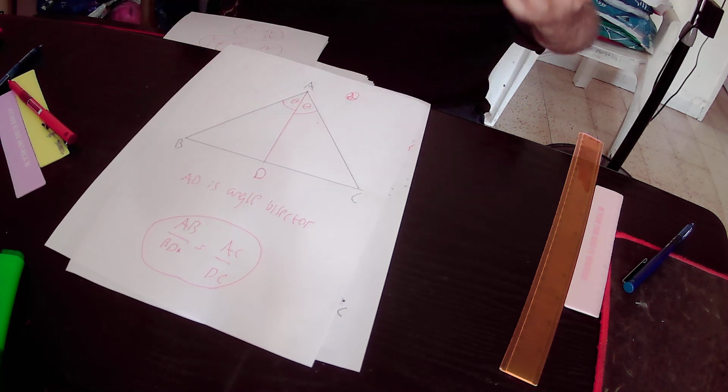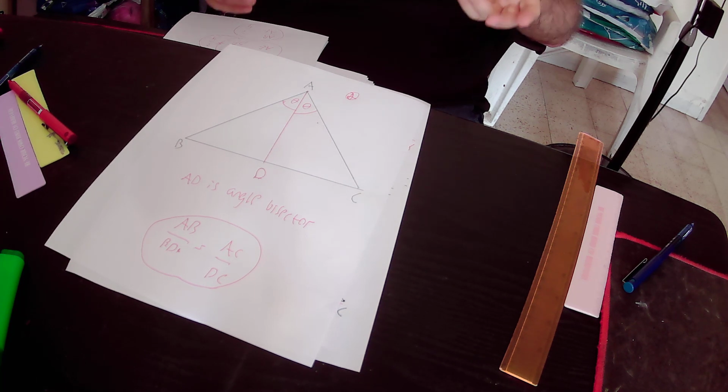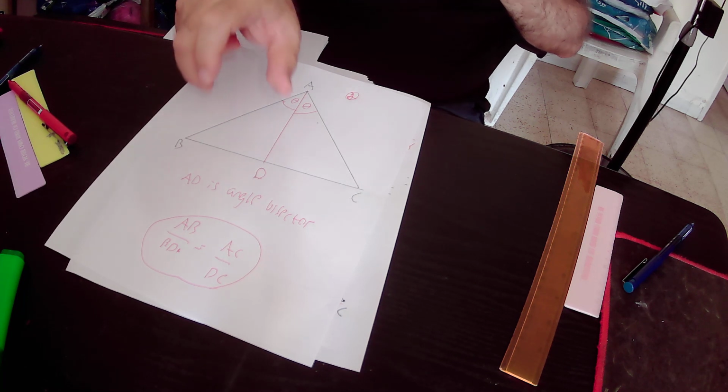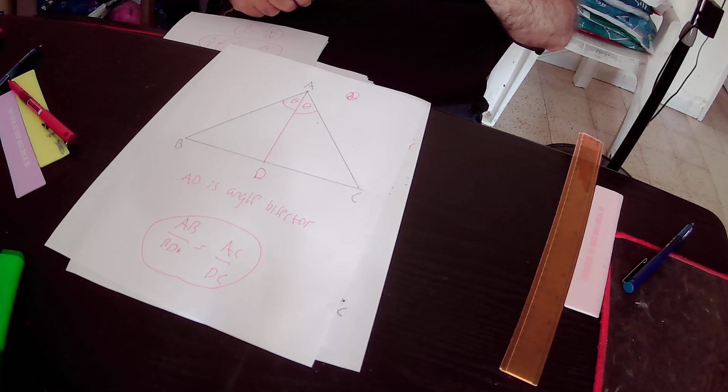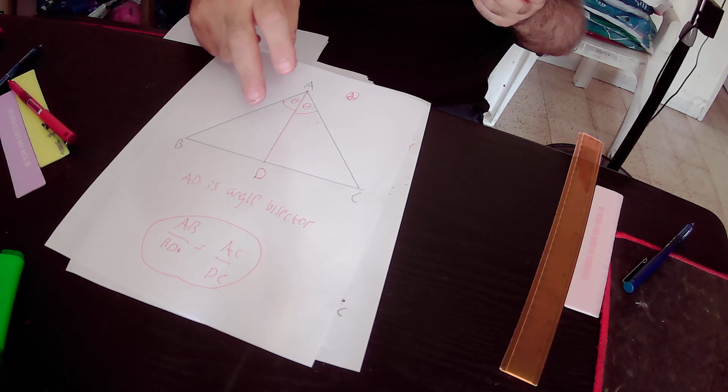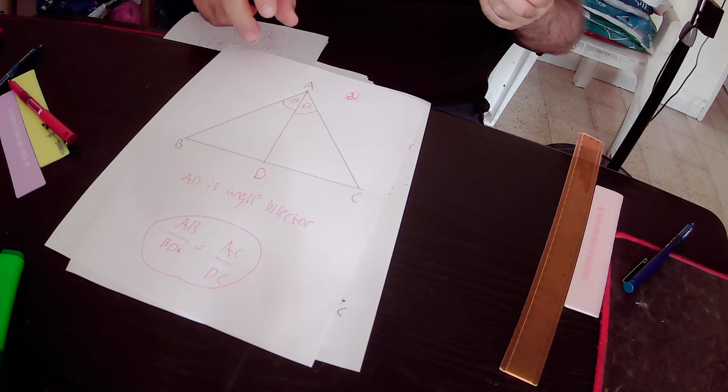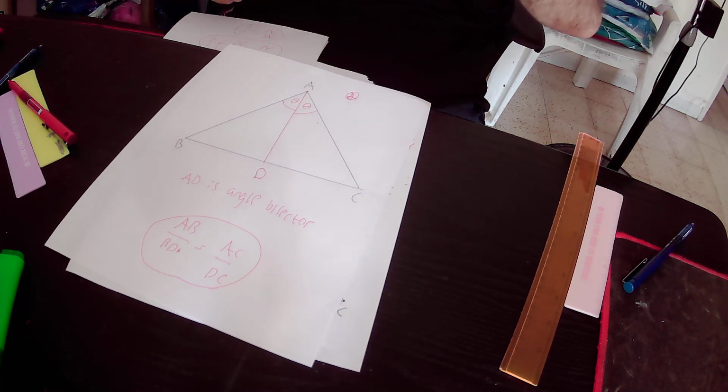Therefore, if you have an angle bisector in any triangle, then the following relationship exists between the sides of this triangle: AB over BD equals AC over DC. Again, if you have an angle bisector in triangle ABC, then the following relationship exists between the sides of triangle ABC with the angle bisector AD: AB over BD equals AC over DC.